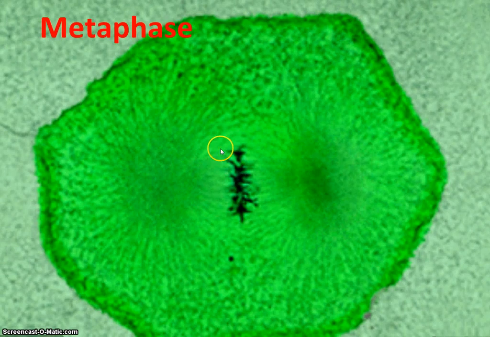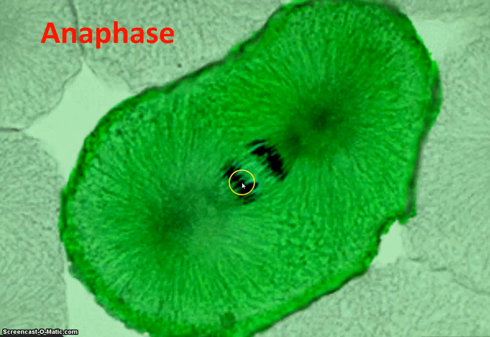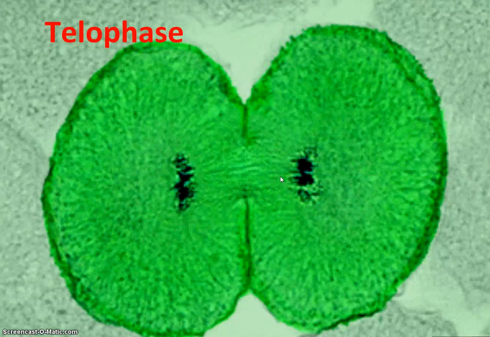Here we have metaphase. Remember, meta, the M is middle, so the chromosomes are lining up in the middle of the cell. And here we have anaphase, and you can see those spindle fibers right in here. It's kind of cool, actually. You can see the spindle fibers in anaphase. And finally, in telophase, I did it with a little graphic, but this is the cell membrane starting to form for this cell, and the cell membrane starting to form on here for this cell.